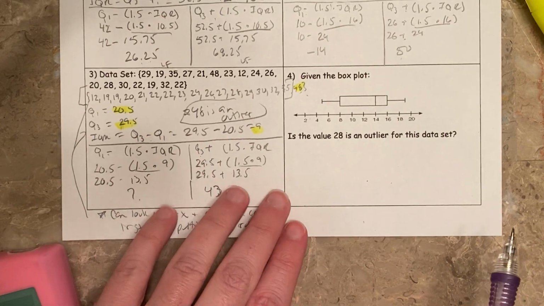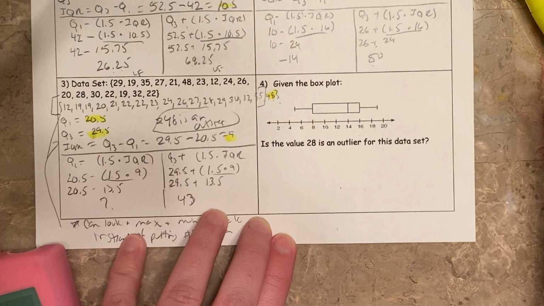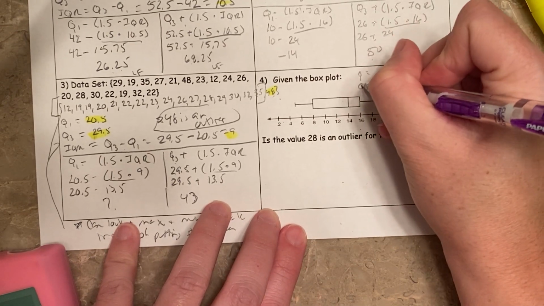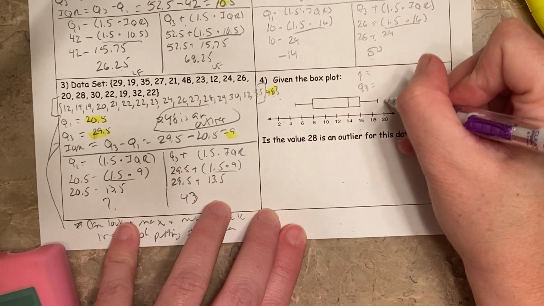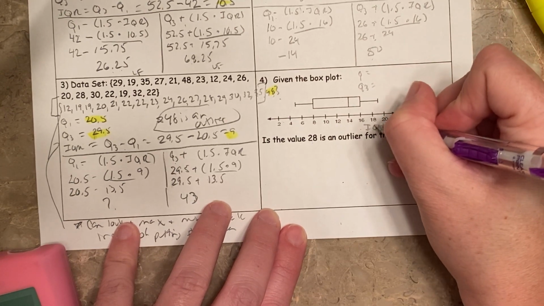All right, last but not least, we have a box plot instead. This is just one other way they can ask you to do this. So we need our Q1, we need our Q3, and then we're going to need our IQR.